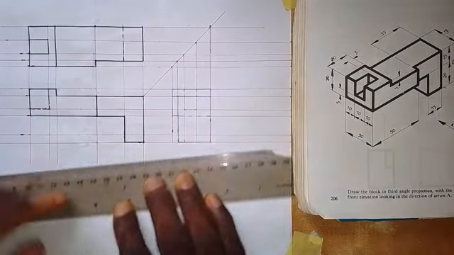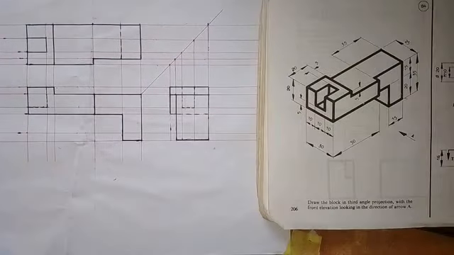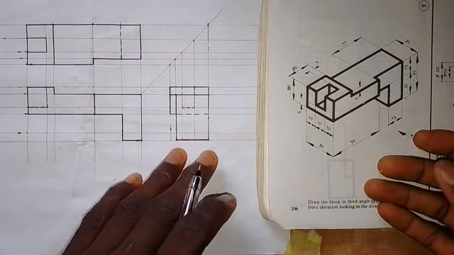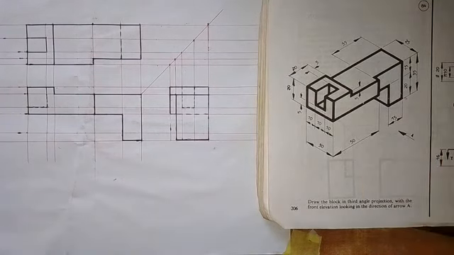So this is how the right hand elevation will look. Alright, this is how the right hand elevation will look. We meet on that of the left hand elevation.